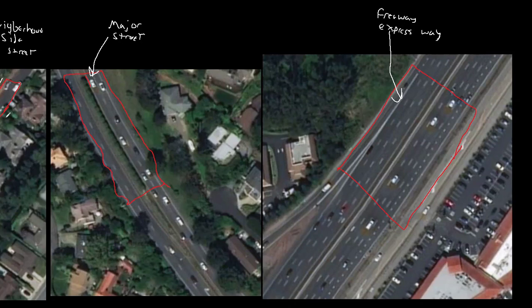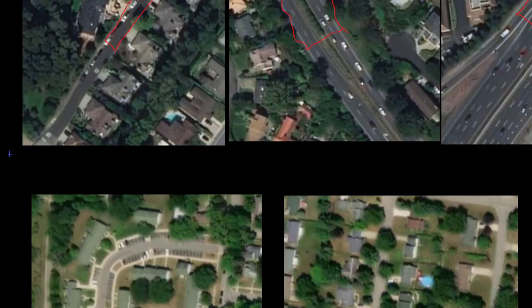So again, even within this idea of a long, narrow object that we would consider to be a road, we can get more granular and say, okay, how wide is the road, especially relative to the cars that we can see? And we can use that to say, okay, this is a neighborhood side street, this is maybe a major road, and maybe this is a freeway or an expressway. Okay, so hopefully that makes sense. Let's go ahead and scroll down here, and I want to talk about another example.